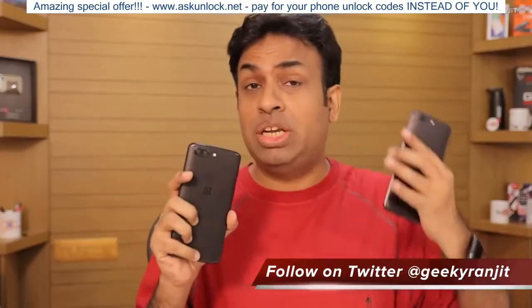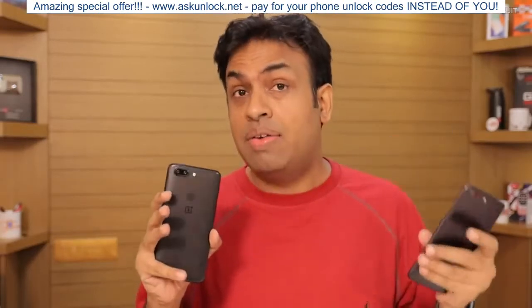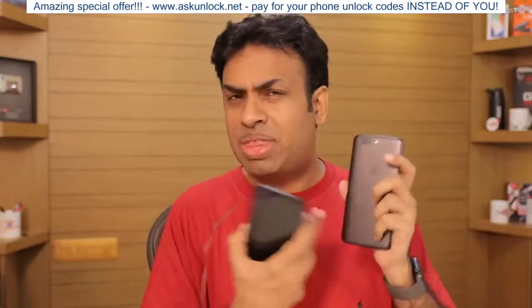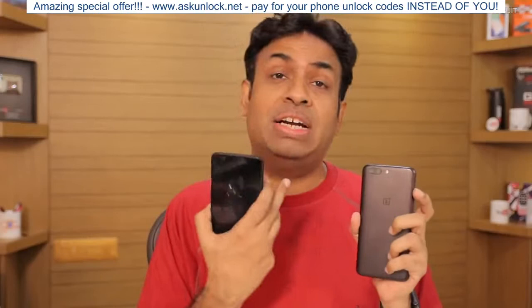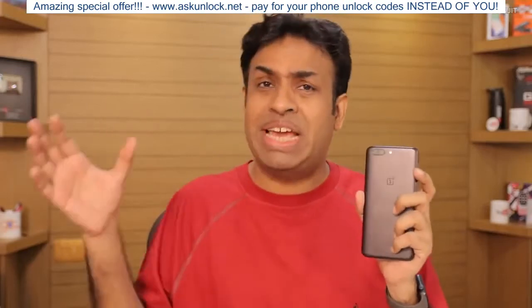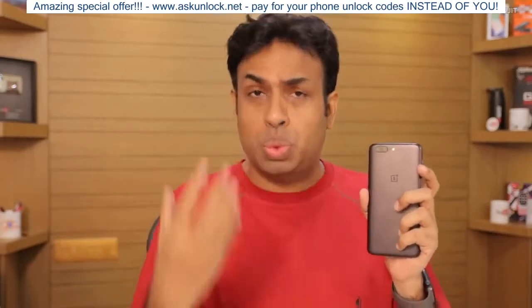But OnePlus is actually utilizing that camera in low lighting conditions, whereas that was not the case with the original OnePlus 5. The original OnePlus 5 had a telephoto lens. It was a 1.6x crop, but they were cropping to 2x.